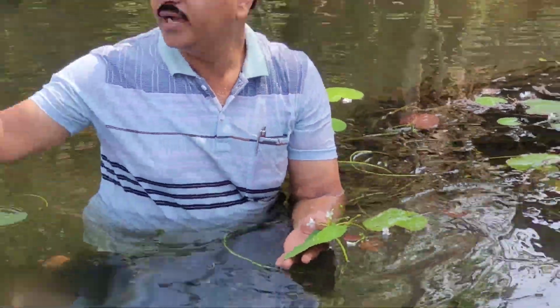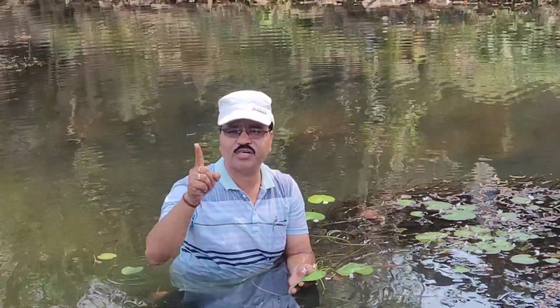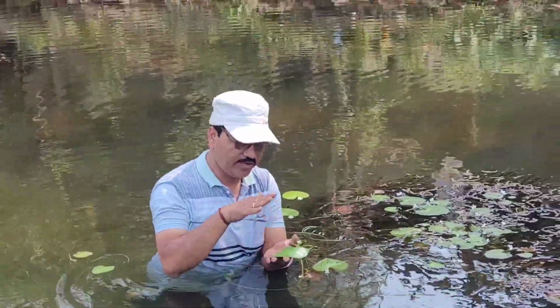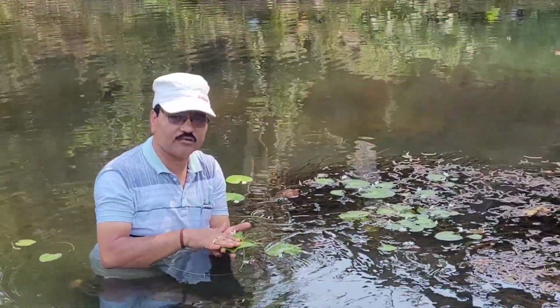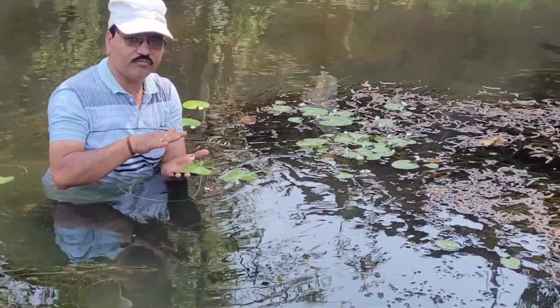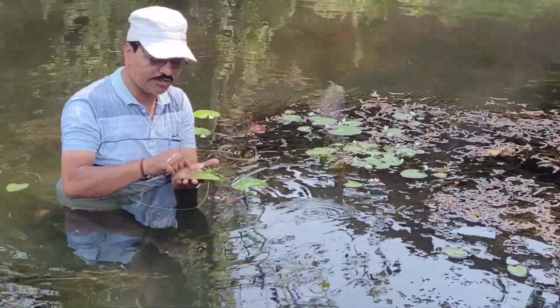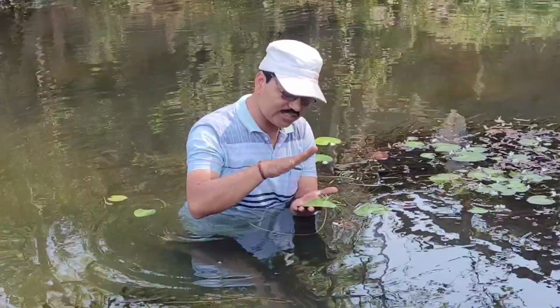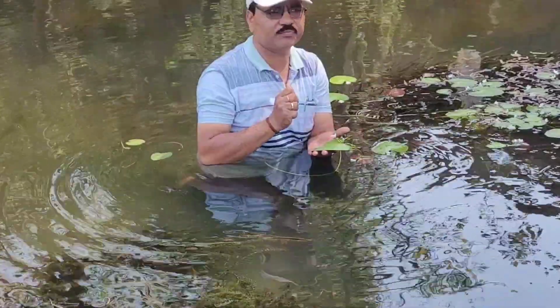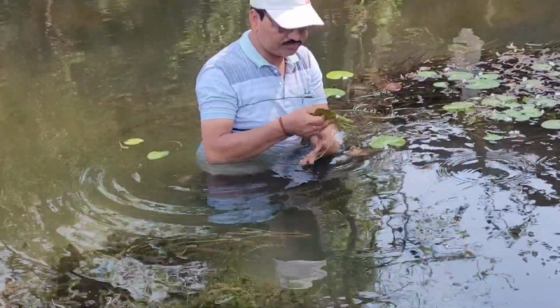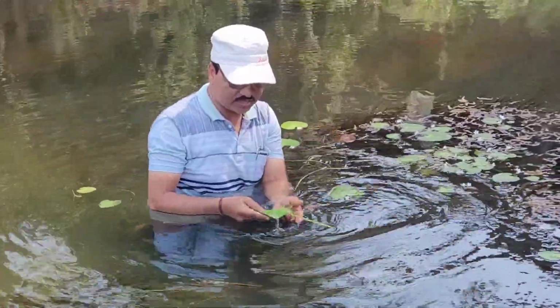Normally in all terrestrial plants, the stomata are found on the lower surface. But in this plant, free floating plant, fixed plant, the stomata is present on the upper surface so that this plant can breathe. One more thing you have to know, this plant is always there in contact with water.